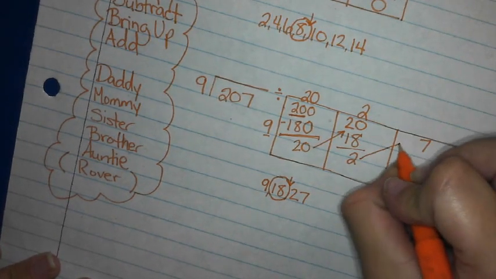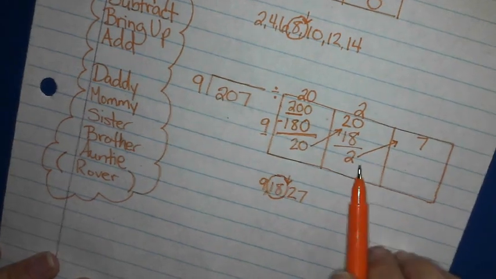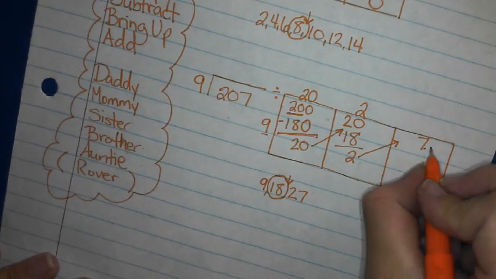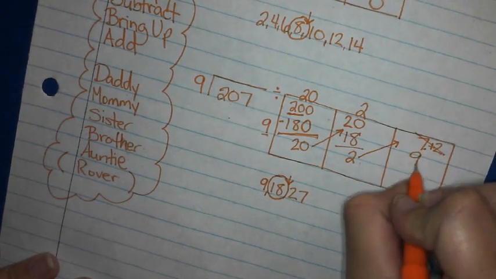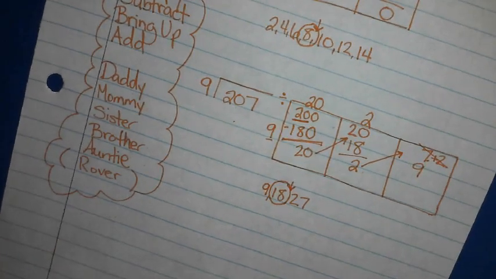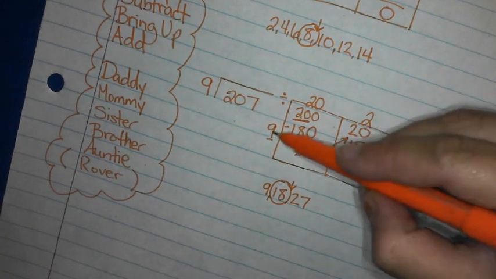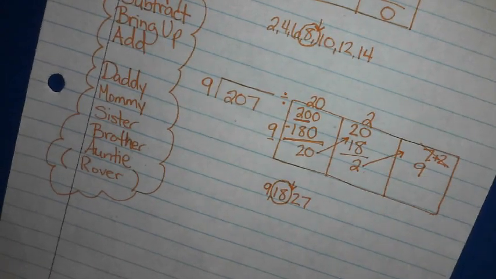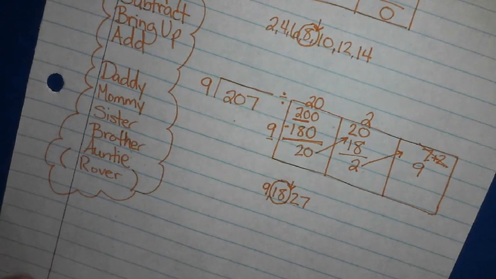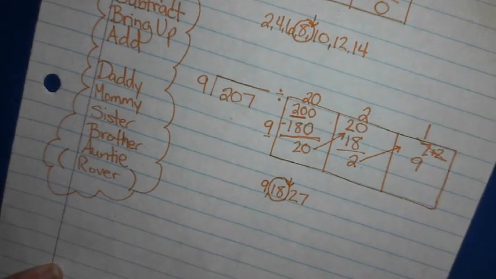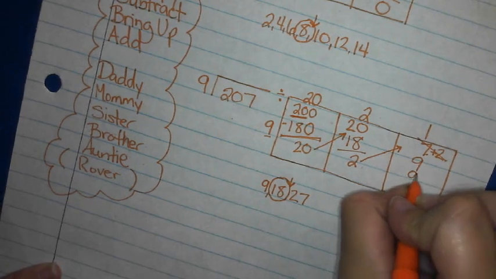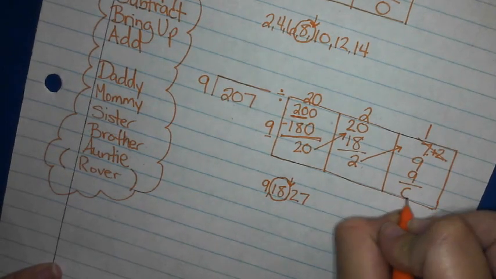Brother says bring it on up, and now I'm going to add 2 plus 7, because that's what's already there. And that changes my number to a 9. So now I need to see how many times 9 can go into 9. Well, if I have 9 things, and I need to make a group of 9, I can only make one group. 9 times 1 is 9. I have no leftovers.